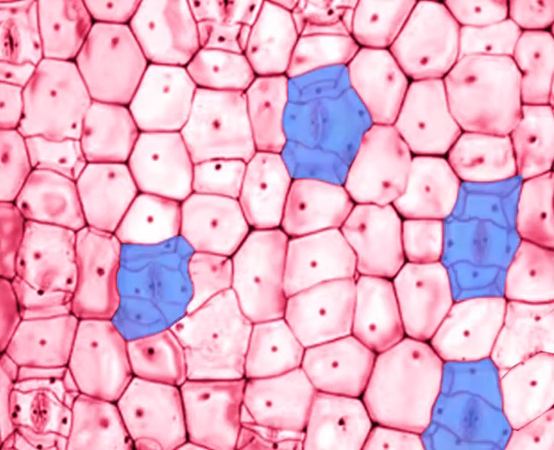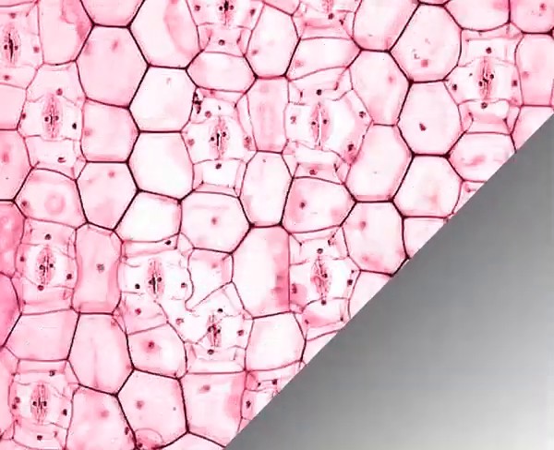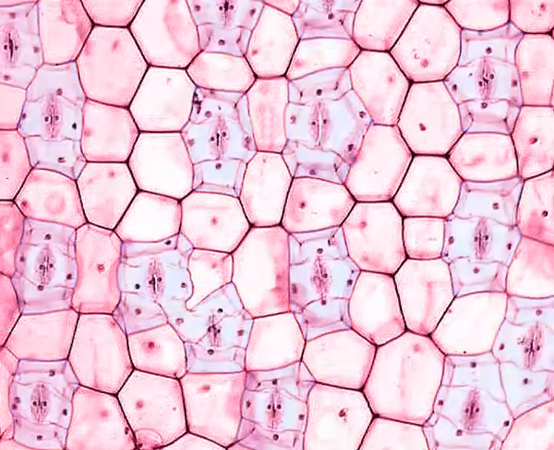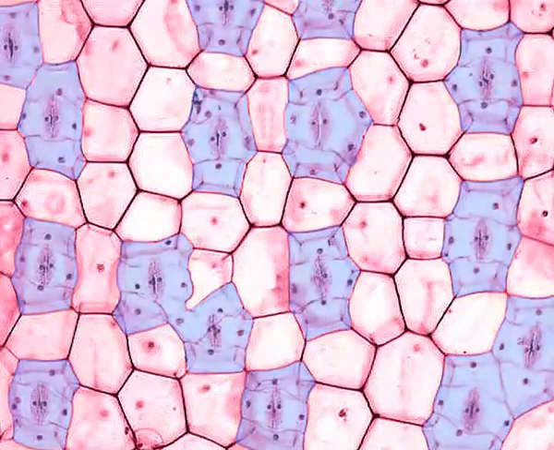This is the slide of the upper epidermis, means a peel taken from the upper surface of the leaf. It contains lesser number of stomata. This is the slide of lower epidermis, means this is a peel taken from the lower surface of the leaf. It contains a number of stomata.